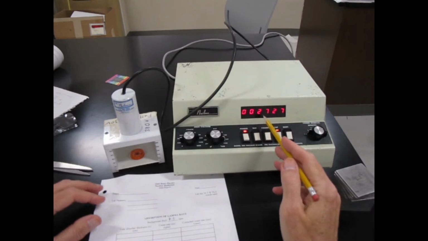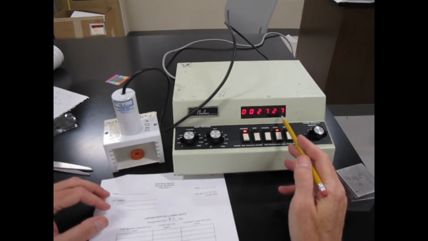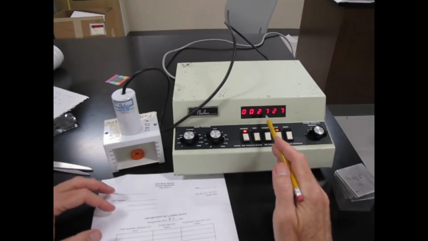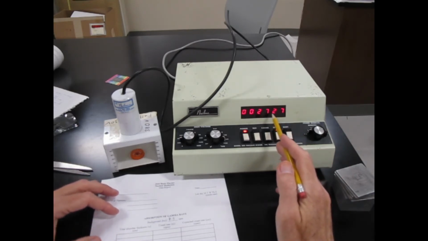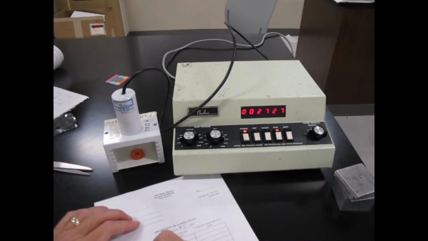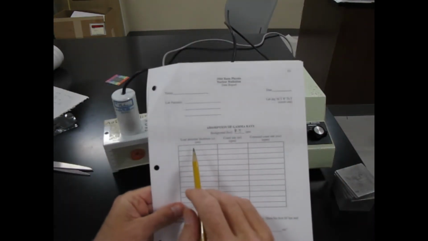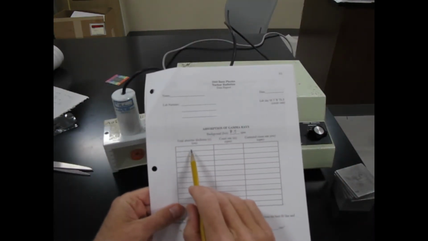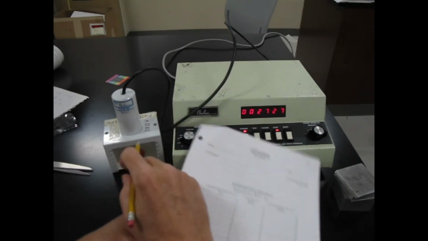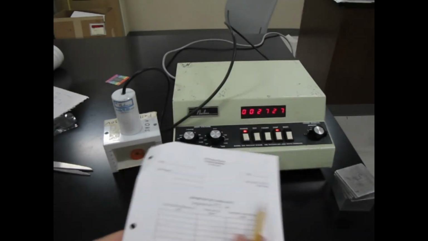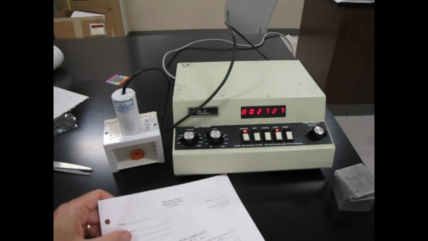So now I have 2,727 counts in 30 seconds, and if I wanted counts per minute on that, it would be twice that. I go to my data sheet on my lab, and I'm going to put total absorber thickness. I have no absorber thickness. There's nothing between my source and the Geiger-Müller tube, so I put a 0 here, right?